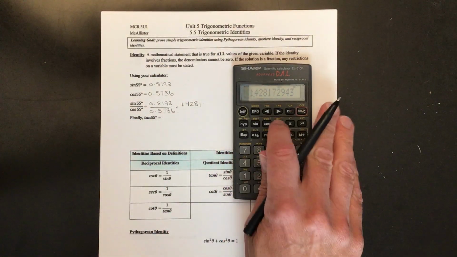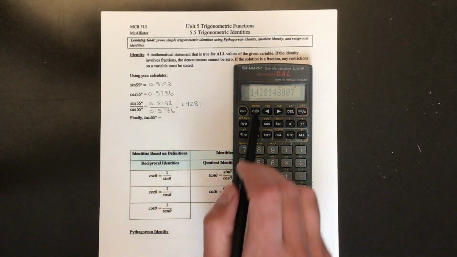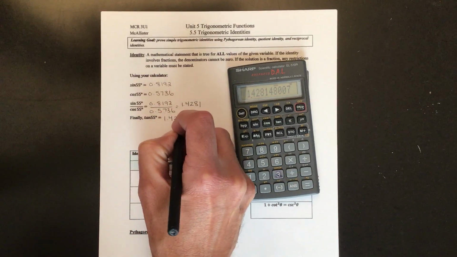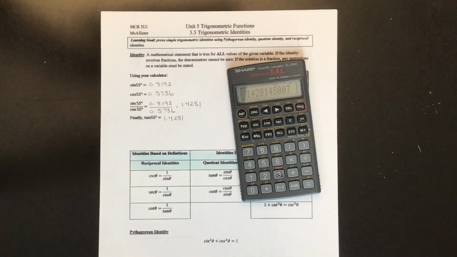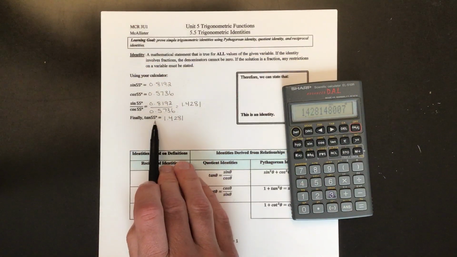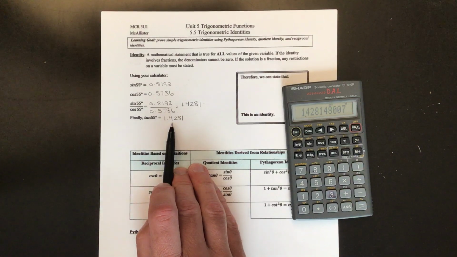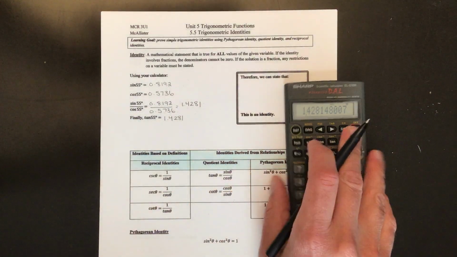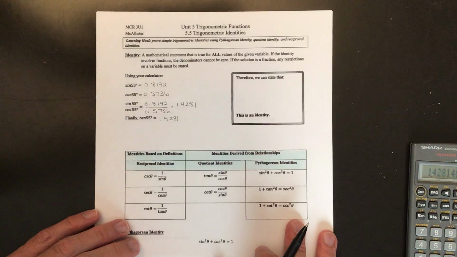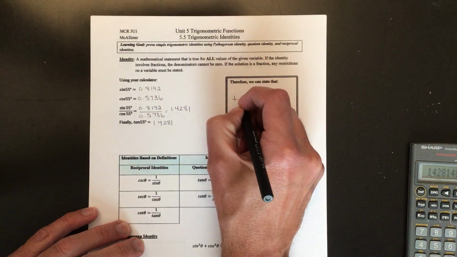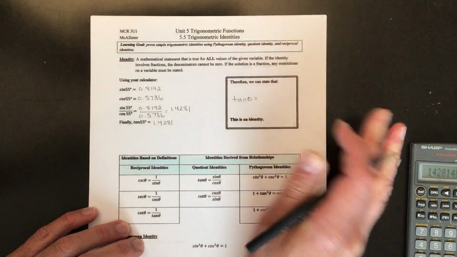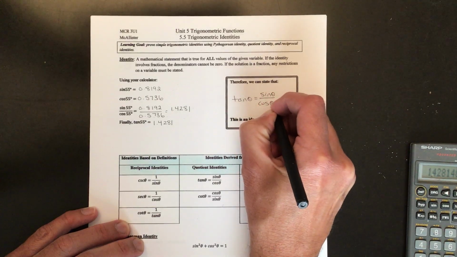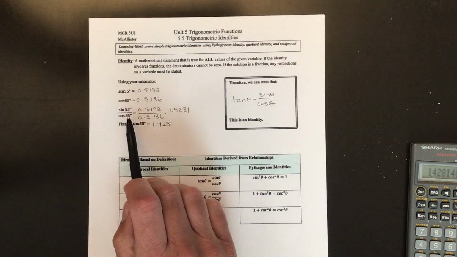Now if I type in the tan of 55, look what we notice. We get the same decimal. When that happens, we can say that the tan of an angle is equal to the sine of the same angle divided by the cos of the same angle. And that is what we refer to as an identity. So the identity is: tan of any angle is equal to the sine of that angle divided by the cos of that angle.